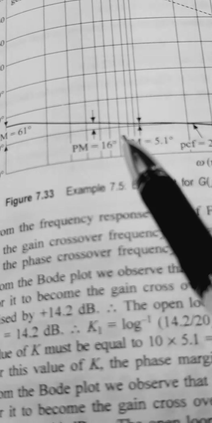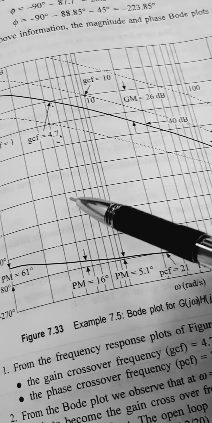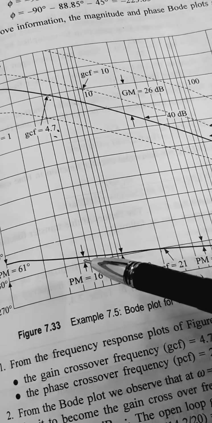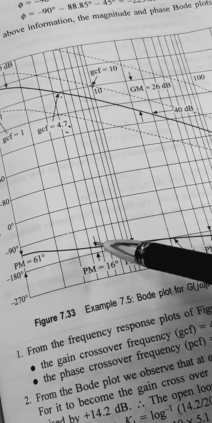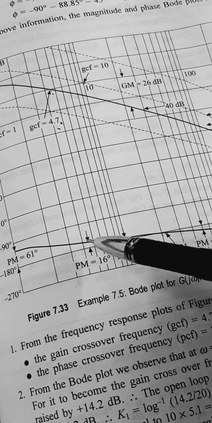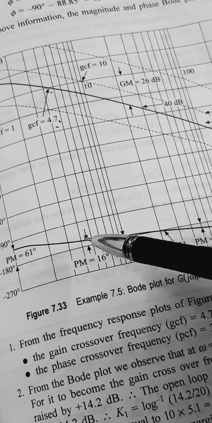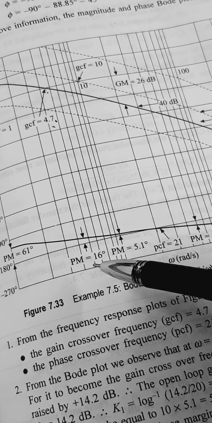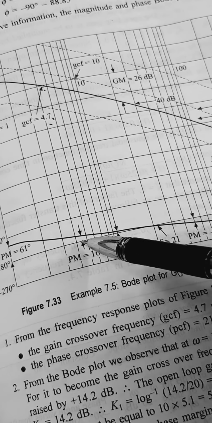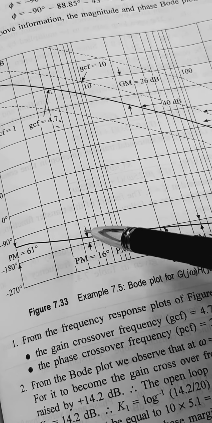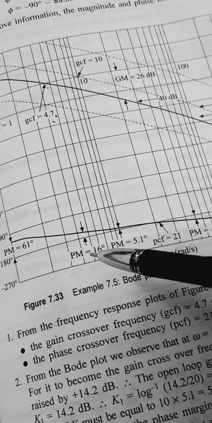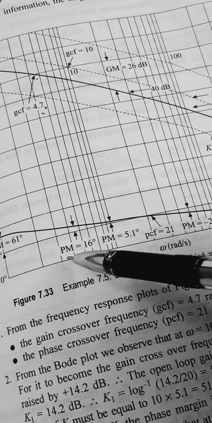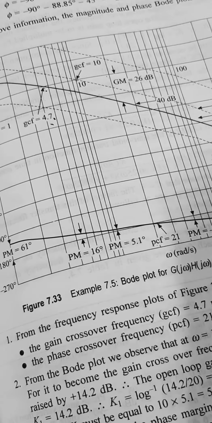Now you got here the gain crossover frequency as 4.7. You have to see, at that frequency, what is the difference from 180 degrees to your phase curve. The difference is almost 16 degrees, and if it comes above minus 180 degrees, it is plus 16. If it comes below, it is minus. So here the phase margin is 16 degrees.